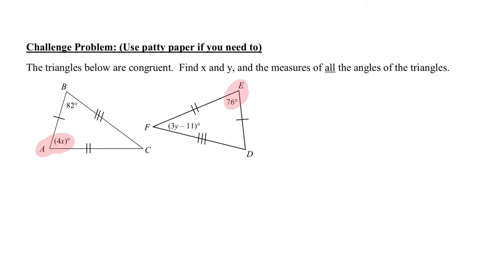So I know that these two are going to be congruent, and that will help me solve for x. So 4x is equal to 76. Then if I divide by 4 on each side, I get x is equal to 19.